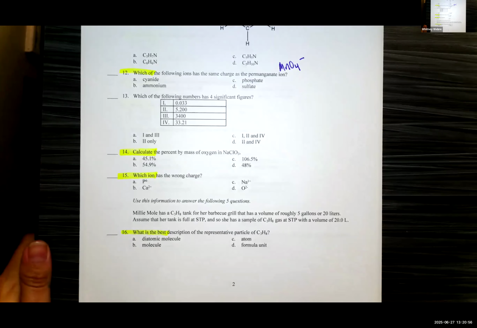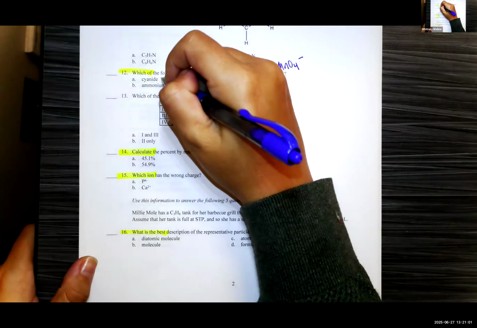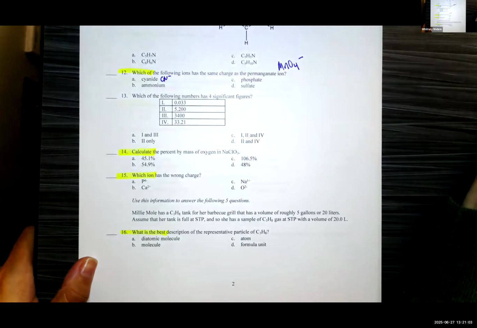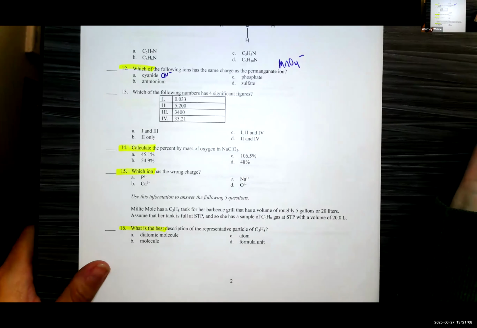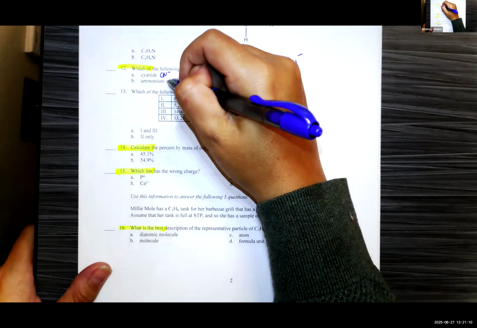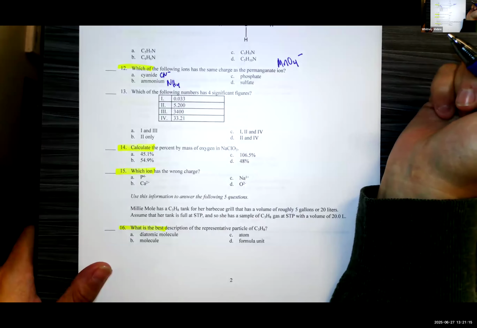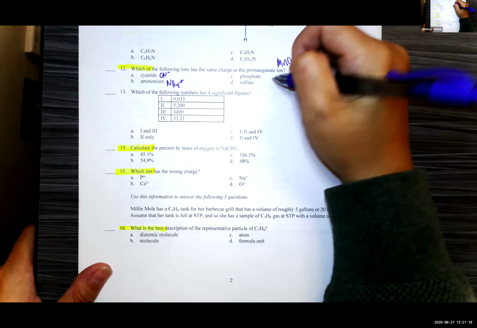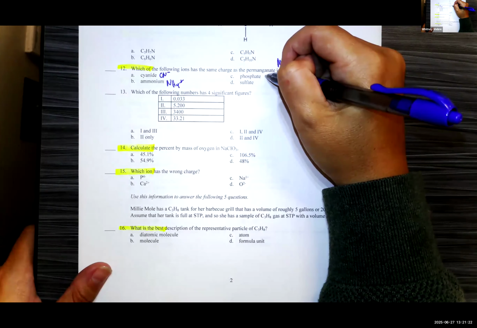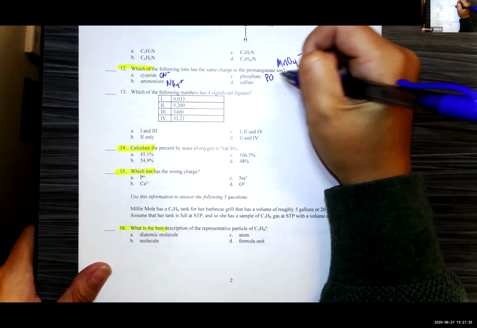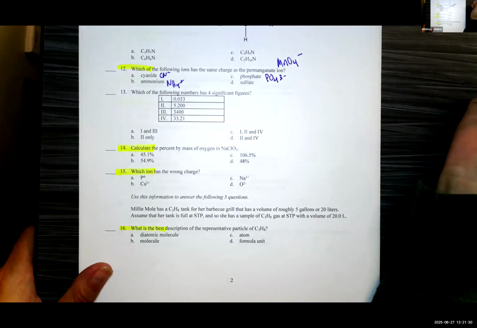Does anyone remember what cyanide looks like? CN minus. Ammonium? Charge? No worries. Plus, phosphate. PO3? It's PO4 3 minus. Sulfate.